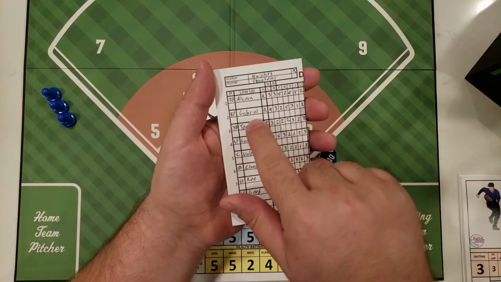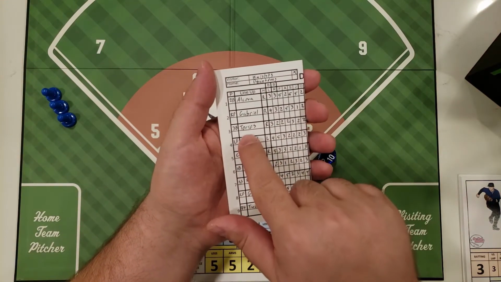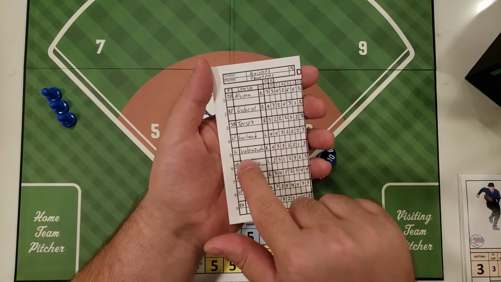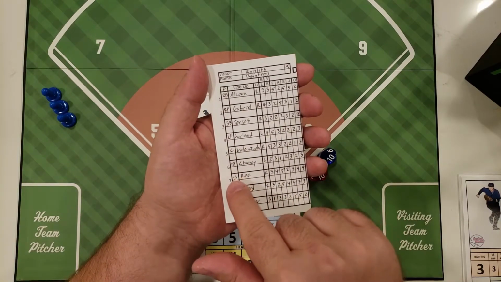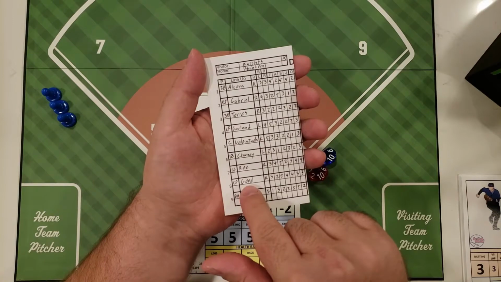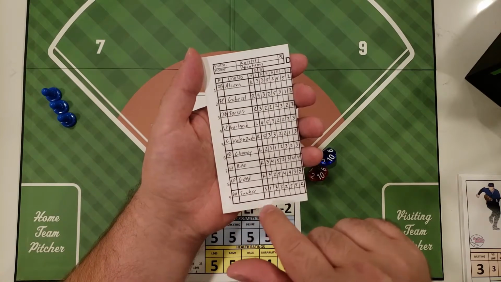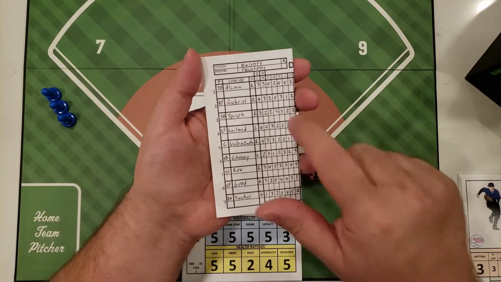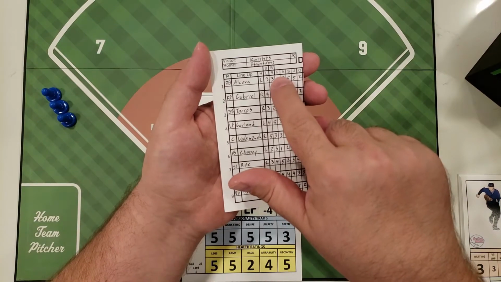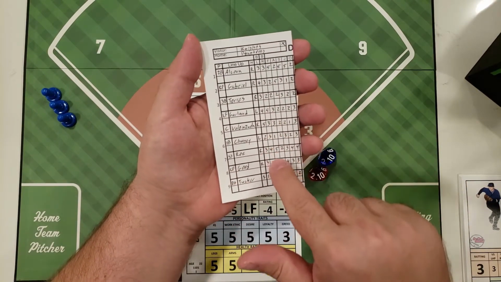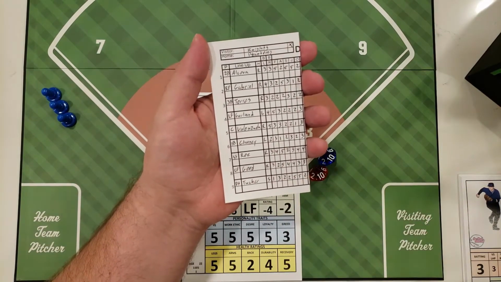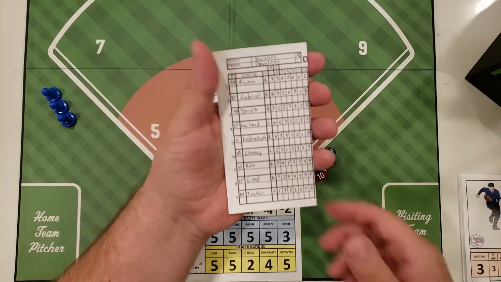So we have Alcova at second base, Gabriel in right, Torres at third base, Garland in left, Valenzuela catching, Cheney at first base, Rowe at shortstop, Good in center field, and Tucker is DH, so he won't come into play. Notice their fielding column is all filled out as well, so you have all the ratings there, so we know what type of fielders they are in the field.